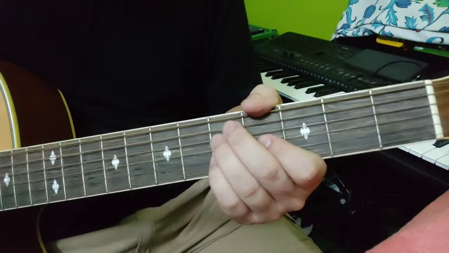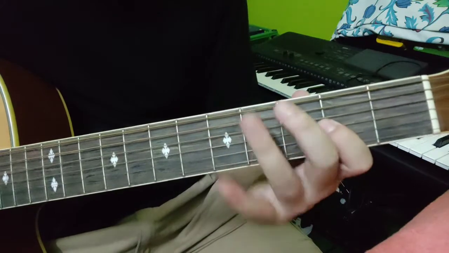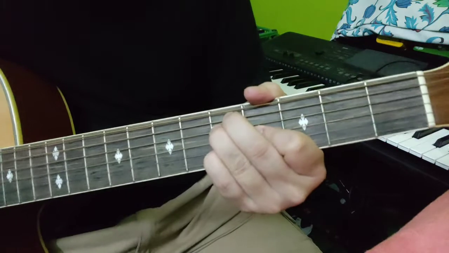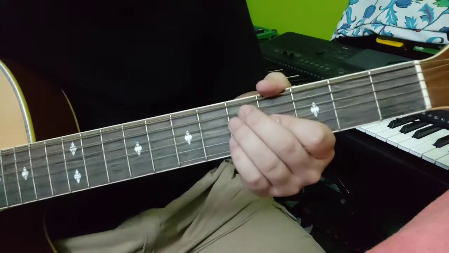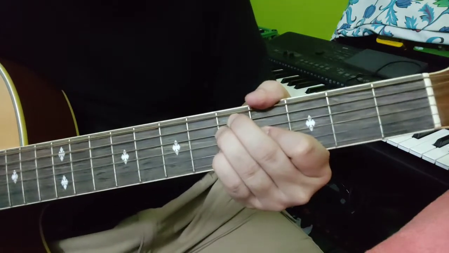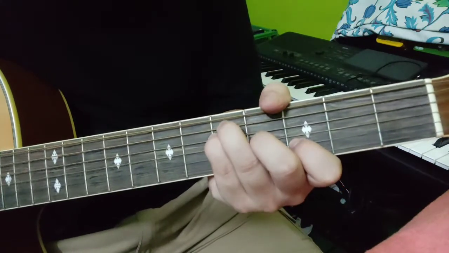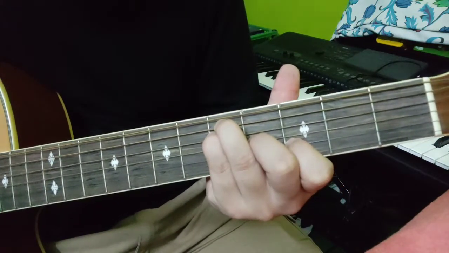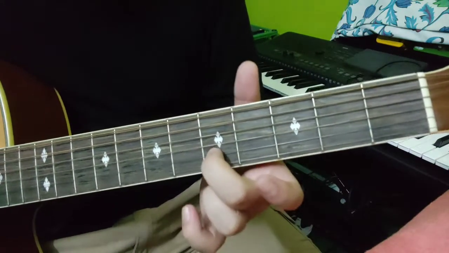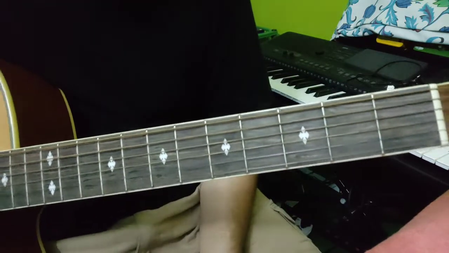This is called G major 6. The 6th note is added here. 1, 2, 3, 4, 5, 6. G major 6, or simply we write G6. There is one more way to hold this, that is to make the first string open, because the first string open is E, and this was also E. This is G major 6.